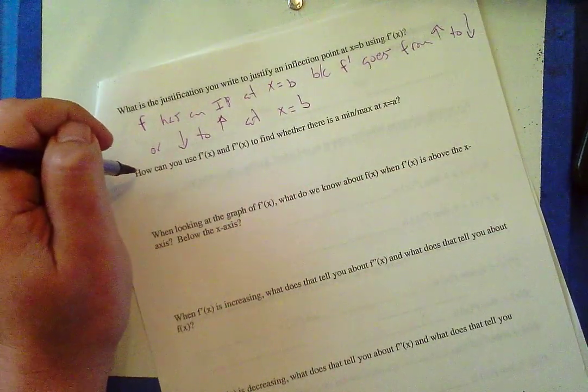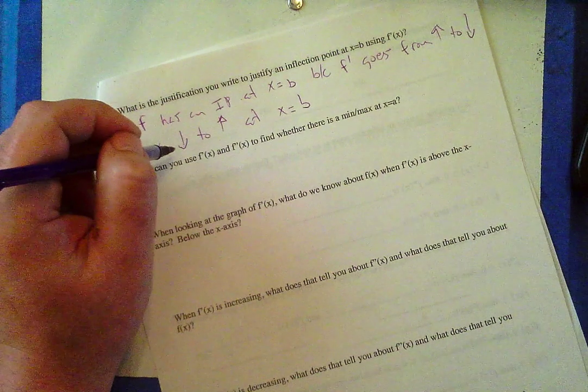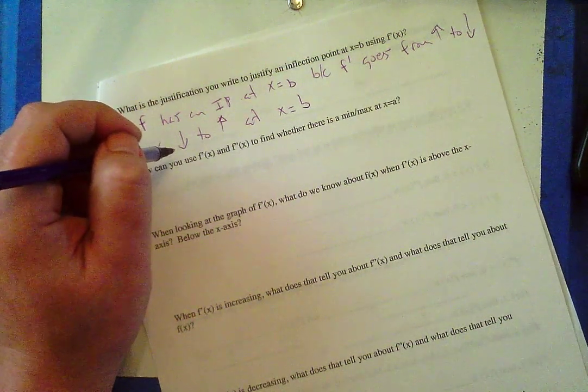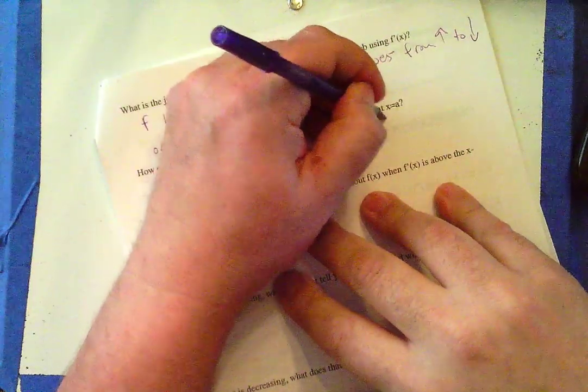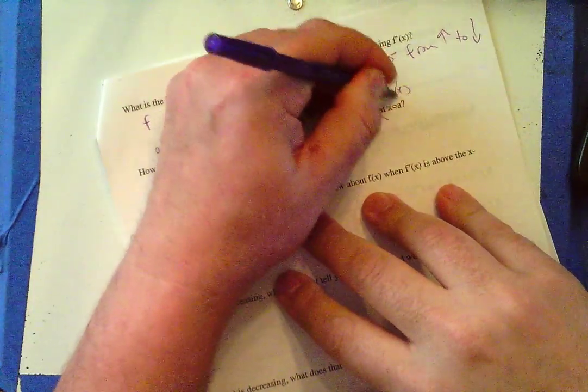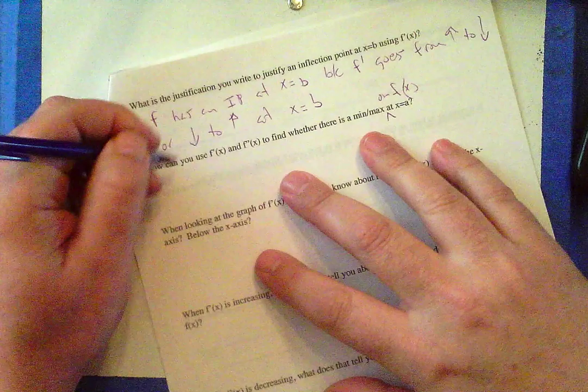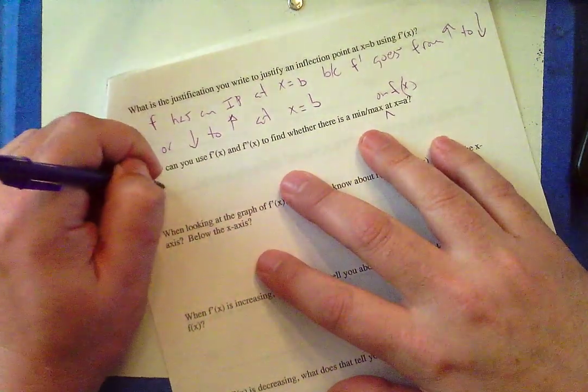How can you use f prime and f double prime to determine whether there's a max at x equals a on f of x? Okay, so this is our second derivative test.